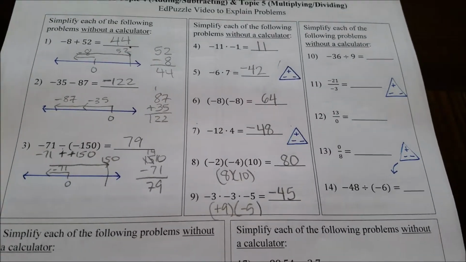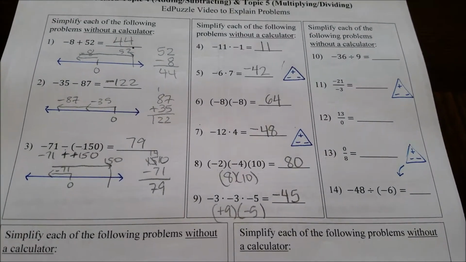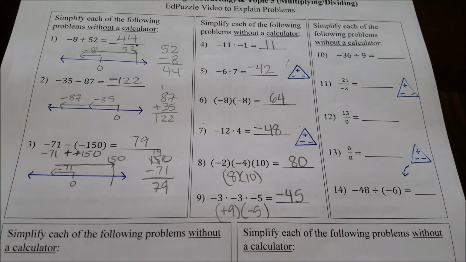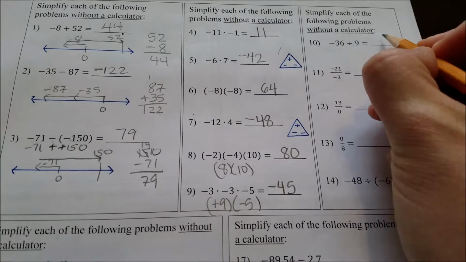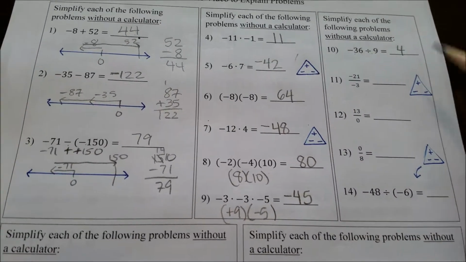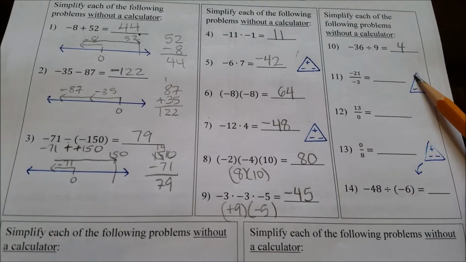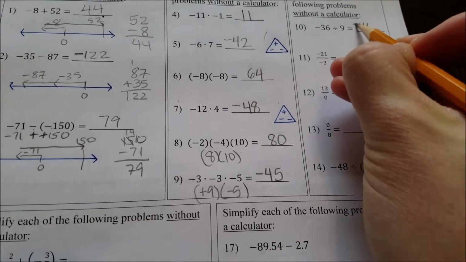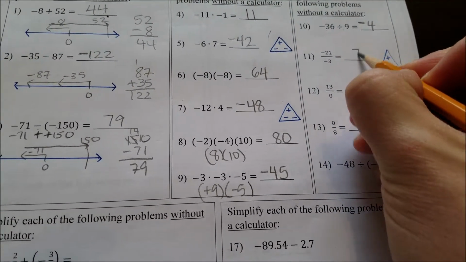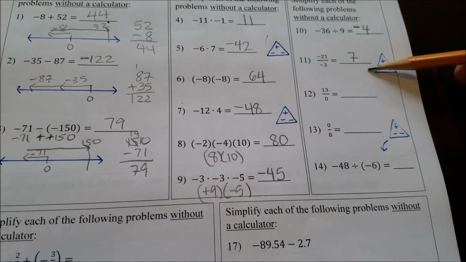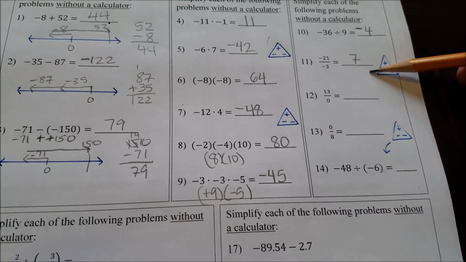Okay, please try 10 through 14. 36 divided by 9 is 4, and then a negative divided by a positive is a negative 4. 21 divided by 3 is 7. A negative divided by a negative is a positive 7.